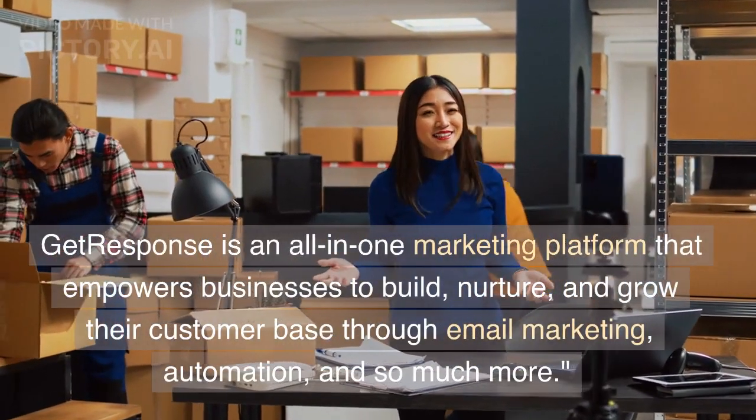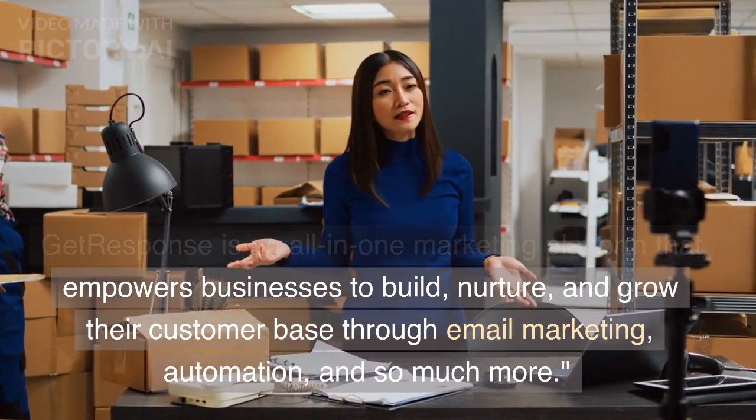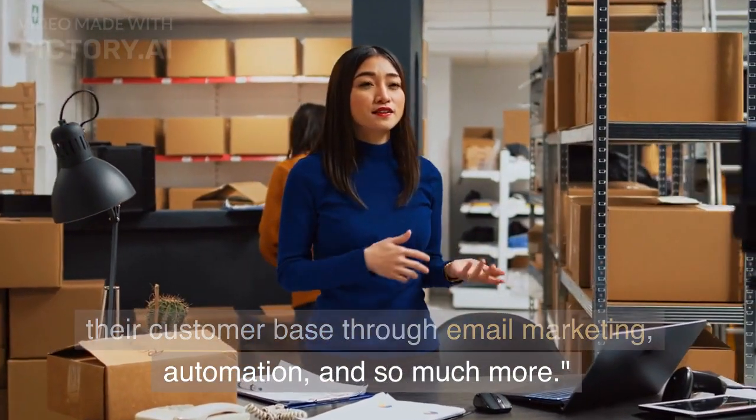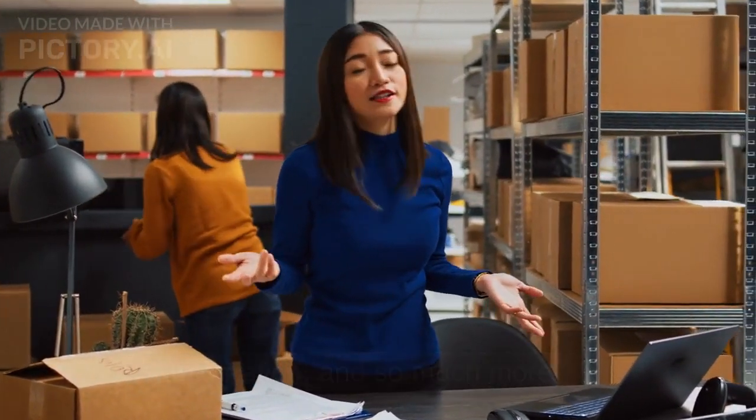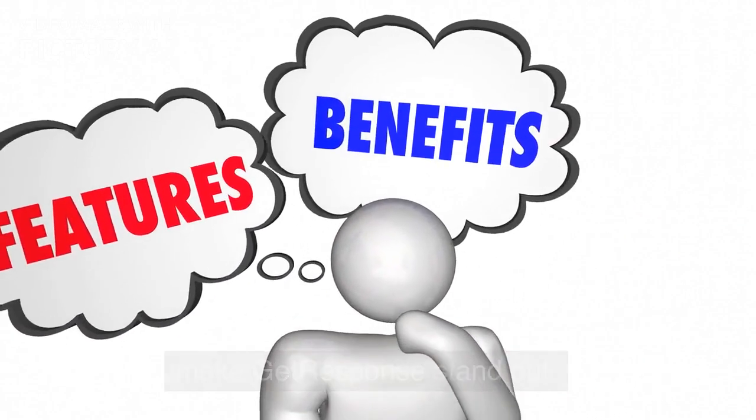GetResponse is an all-in-one marketing platform that empowers businesses to build, nurture, and grow their customer base through email marketing, automation, and so much more. Let's take a look at some of the key features that make GetResponse stand out.